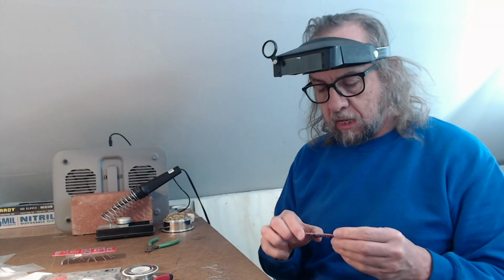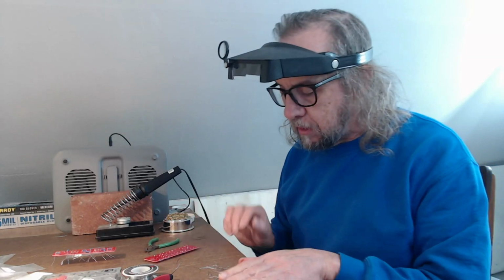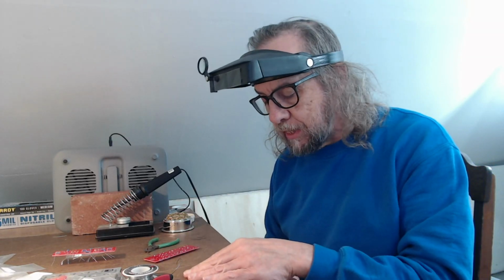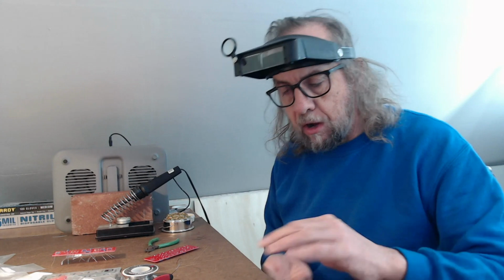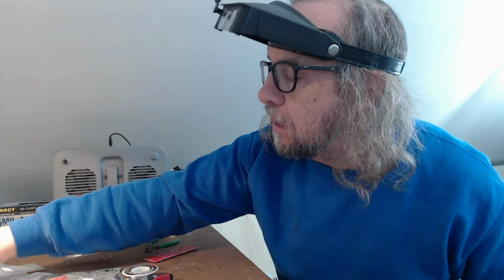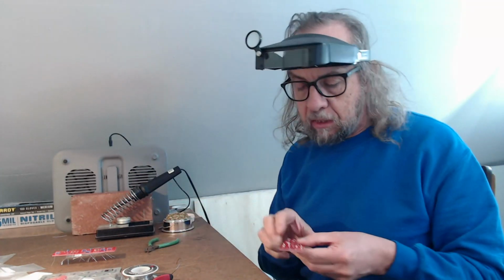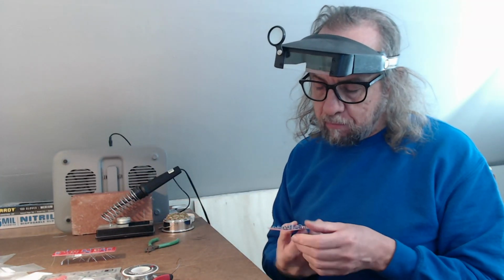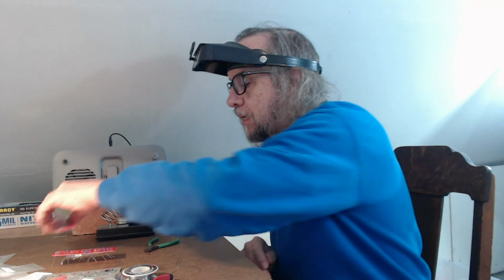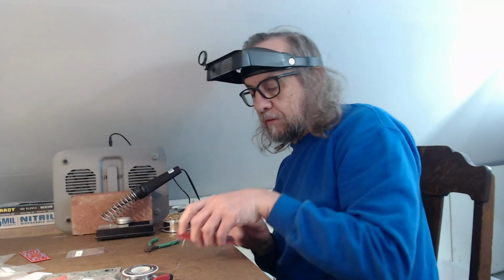Okay, resistors and diodes on the top board. This business of soldering from the top is going to need a little practice. A number of joints there that I needed to rework from the bottom, but it should be fine. Alright, see if I can do better on this board.